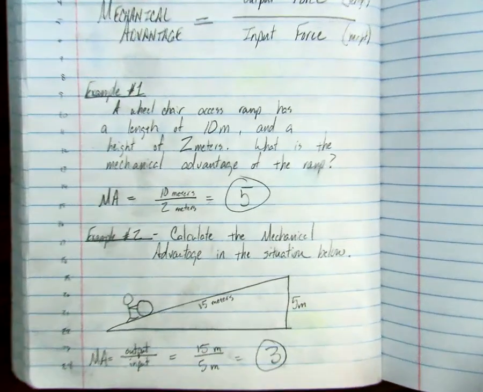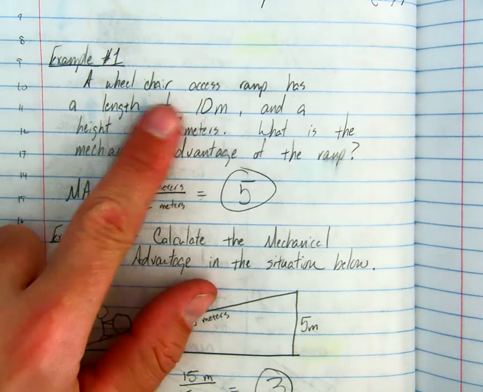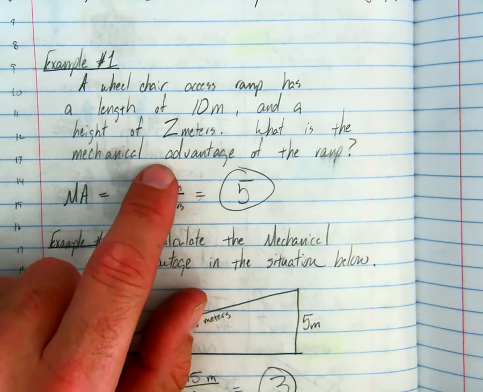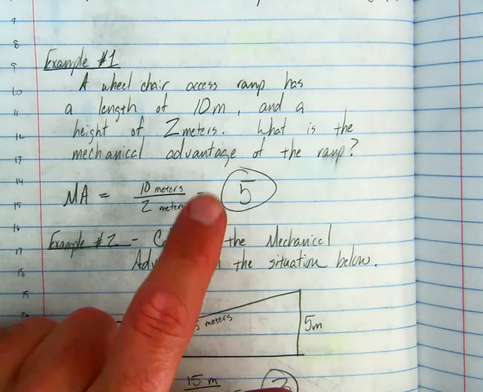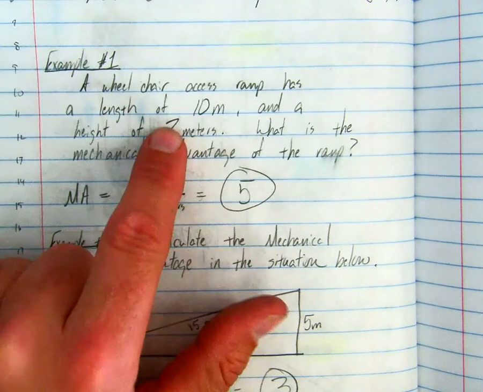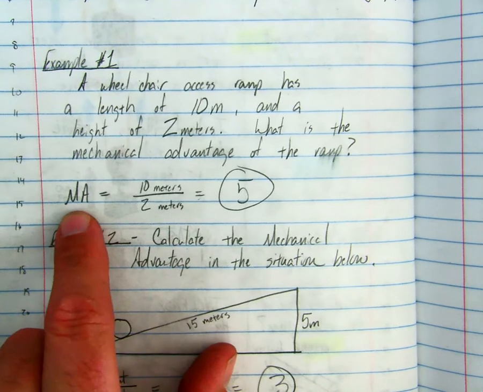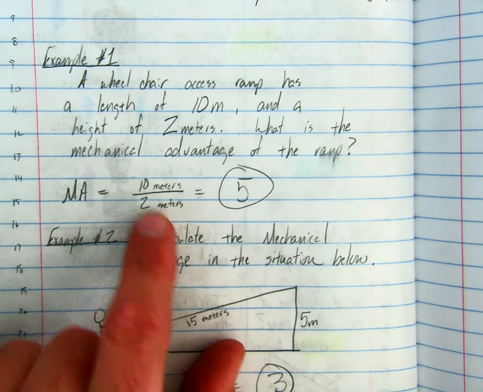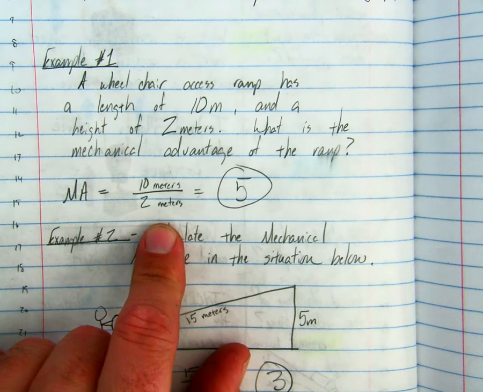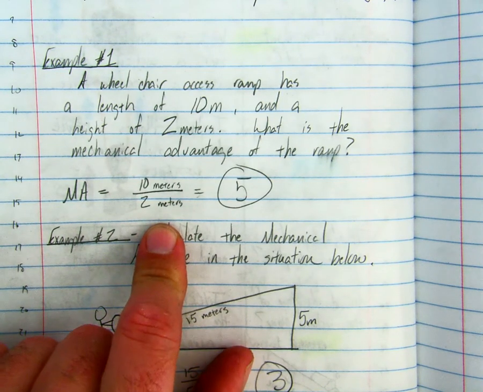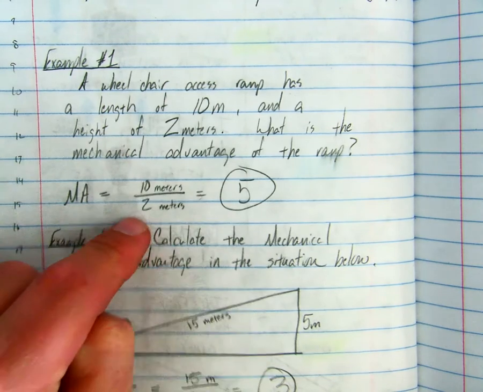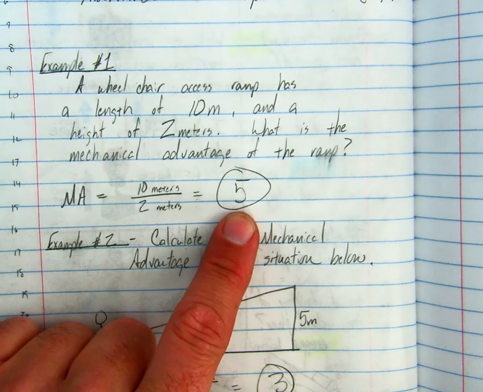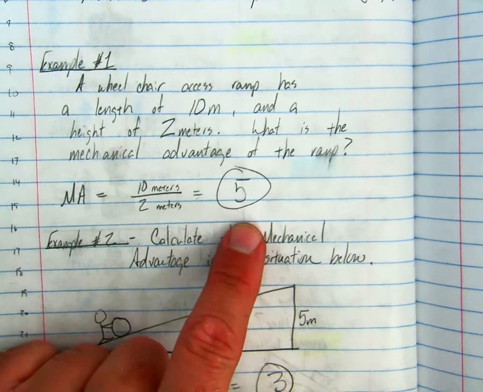It says if a wheelchair access ramp has a length of 10 meters and a height of 2 meters, what is the mechanical advantage of the ramp? All you got to do is plug your numbers into your formula. Mechanical advantage equals your 10 meters, which is your output force or your length, over 2 meters, which is your input force or your height. So 10 meters divided by 2 meters yields 5. So your mechanical advantage of this example would be 5.